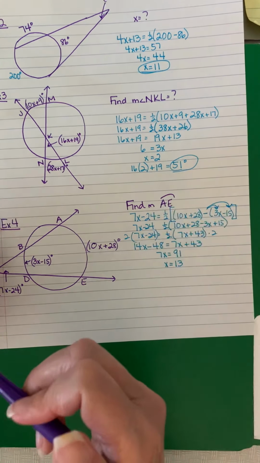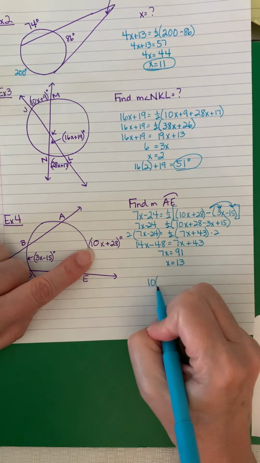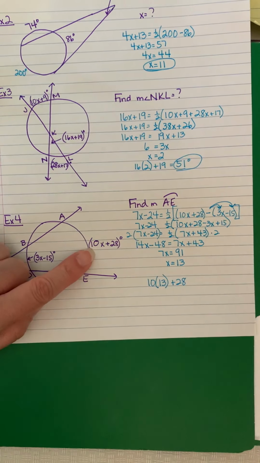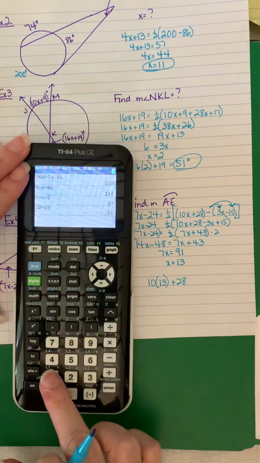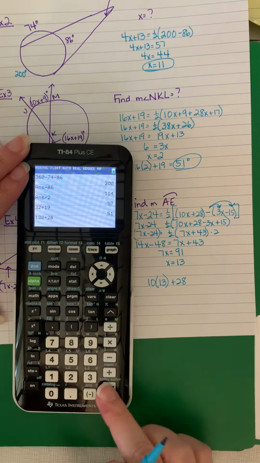So arc AE is 10 times x, which is 13, plus 28. So when we do, obviously that's 130 plus 28. We shouldn't need our calculator for that. And we will get 158 degrees.